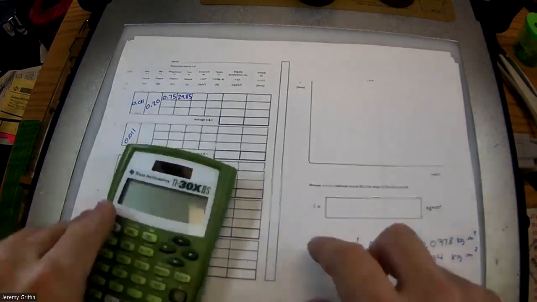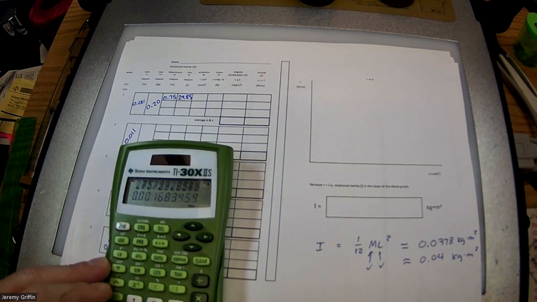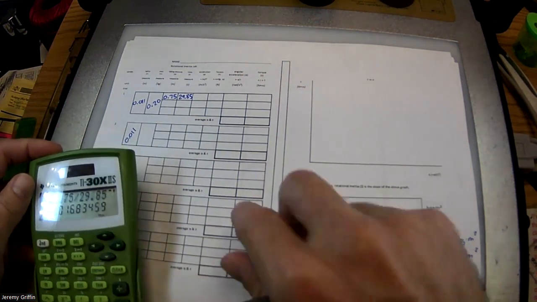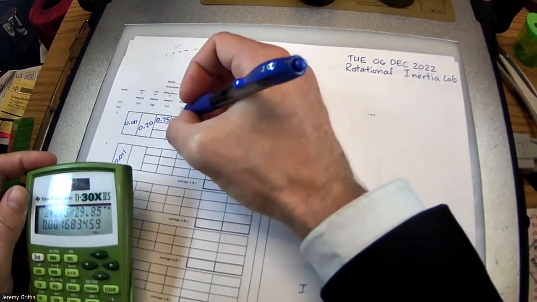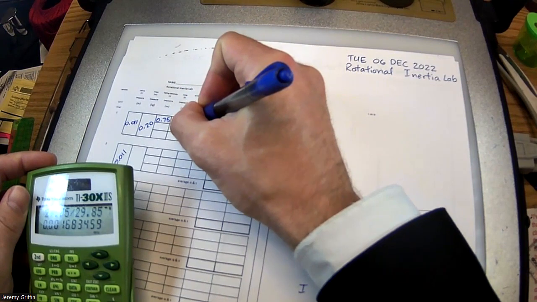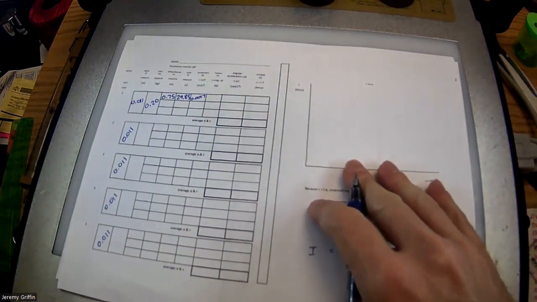Punch that into my calculator: 2 times 0.75 divided by 29.85 squared. Now it's a tiny, tiny acceleration: 0.00168. Well, about 0.0017. That's how much room I have to write.